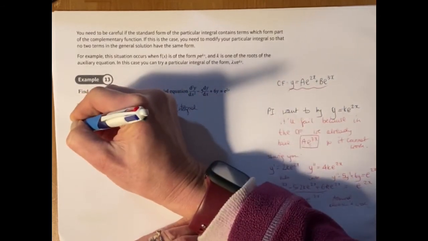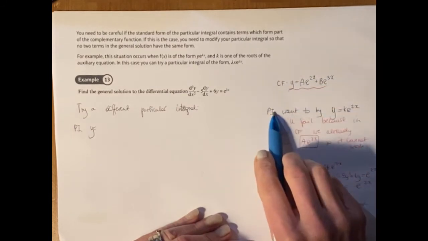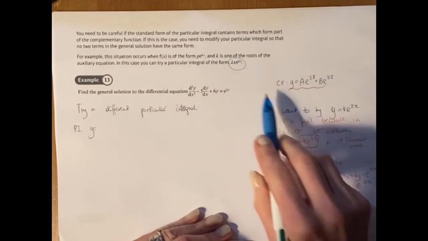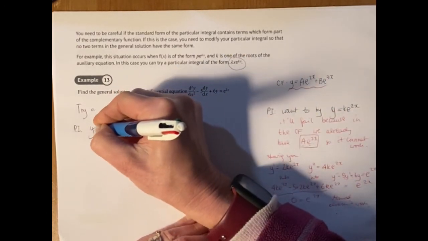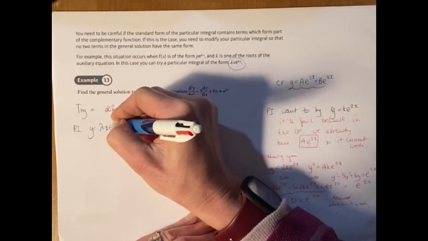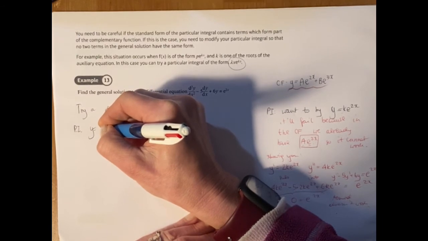Let the particular integral be y equals, as it's suggested here, we'll try k x e to the power of 2x. They use lambda x e to the power of 2x. Actually, I will use k because I tend to use k a lot.